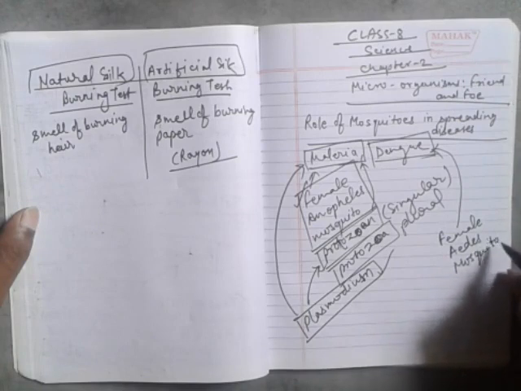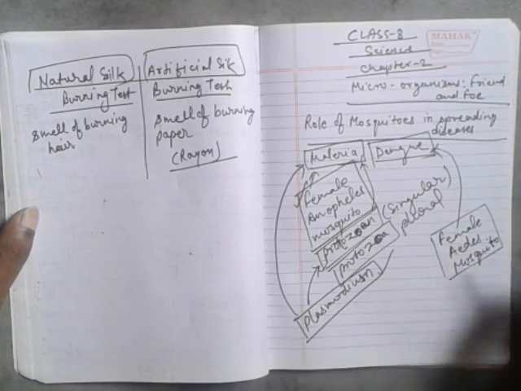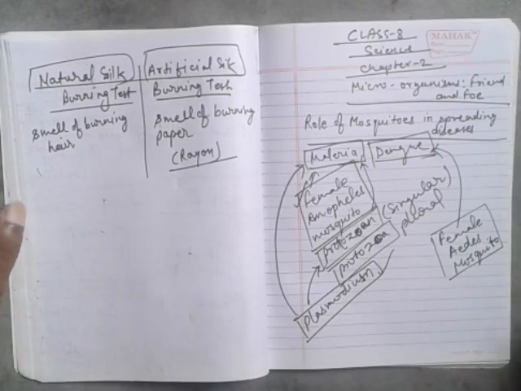In the same way, this insect bites an infected person and sucks his blood, and then it transfers the blood into a healthy person along with its saliva.